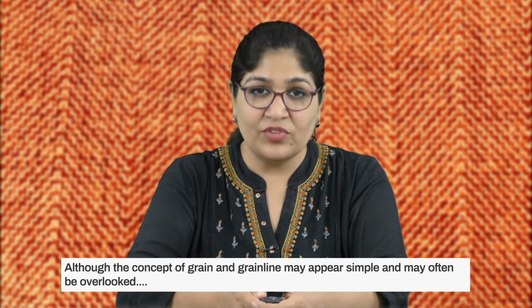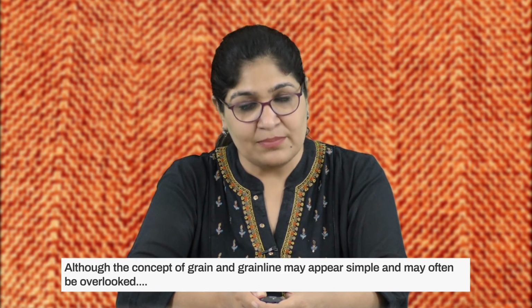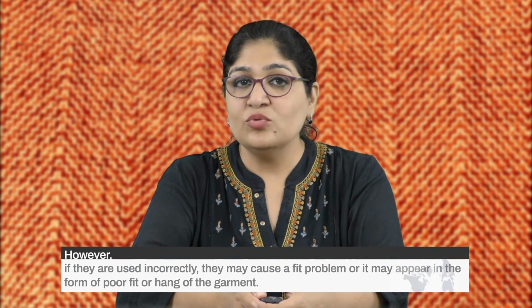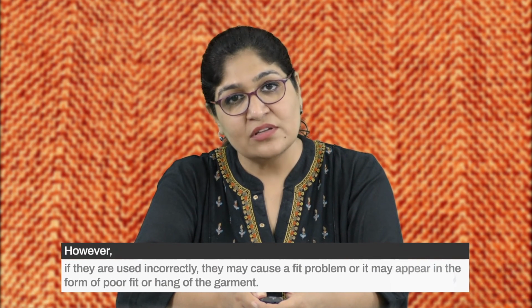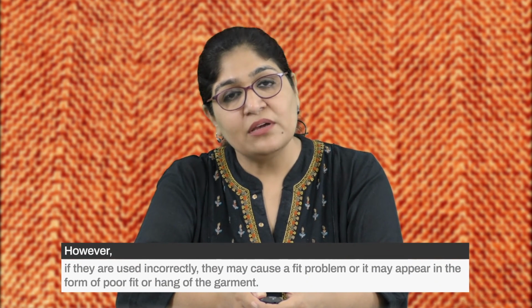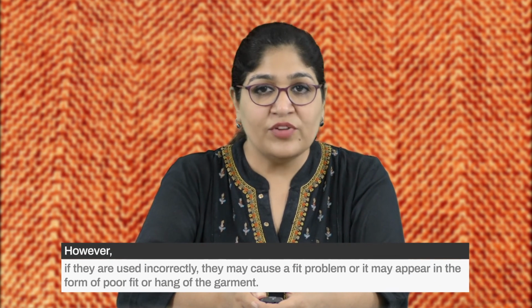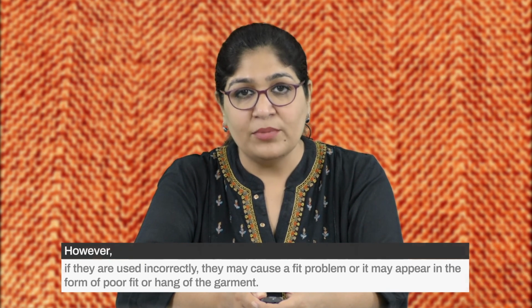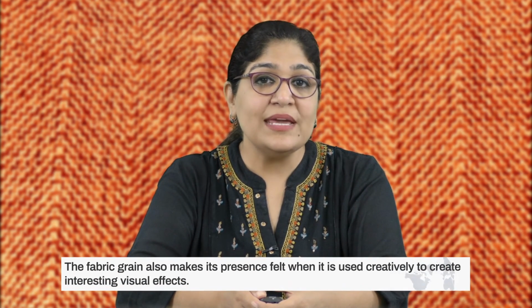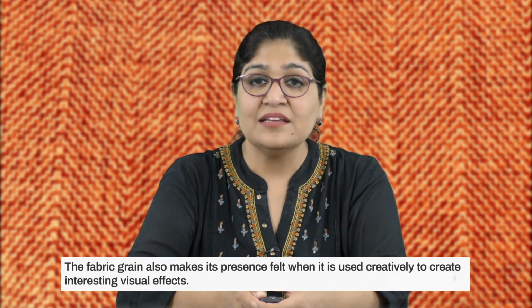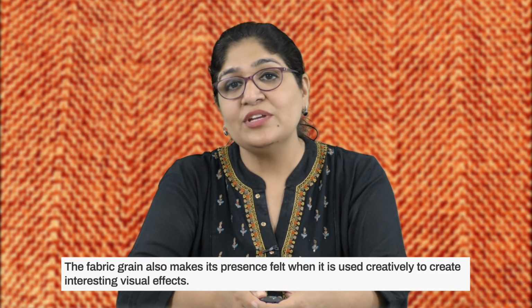Although the concept of grain and grain line may appear simple and may often be overlooked, if they are used incorrectly, they may cause a fit problem, or it may appear in the form of a poor fit or hang of the garment.